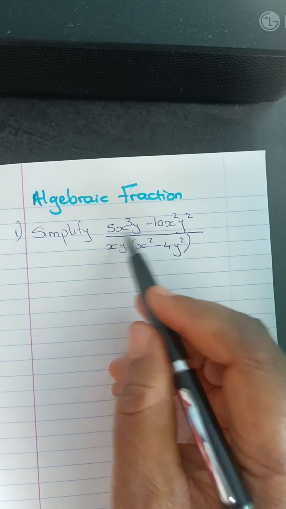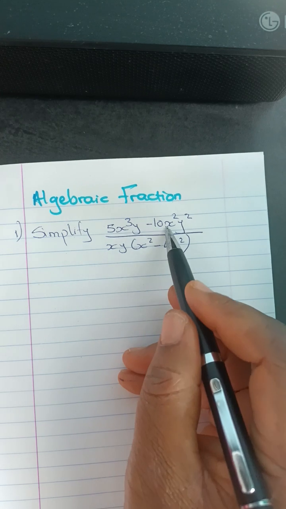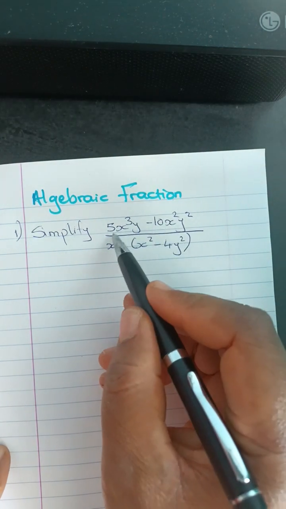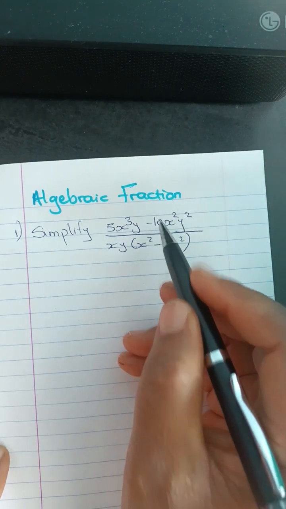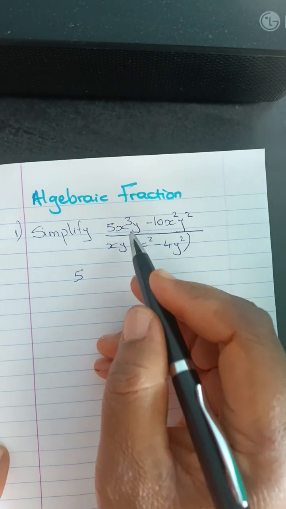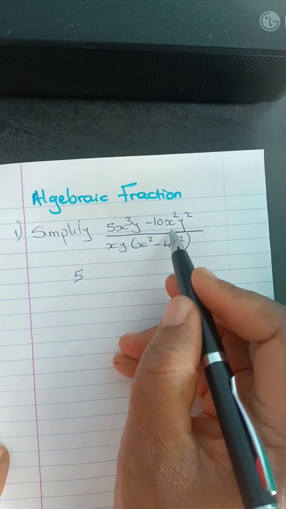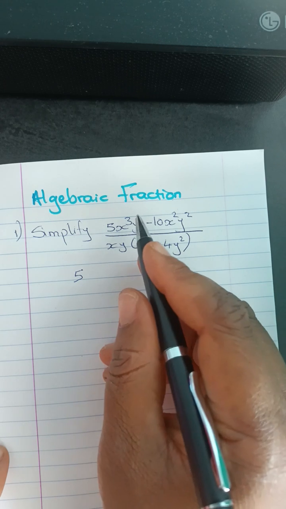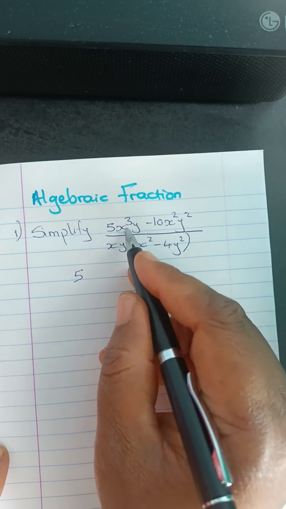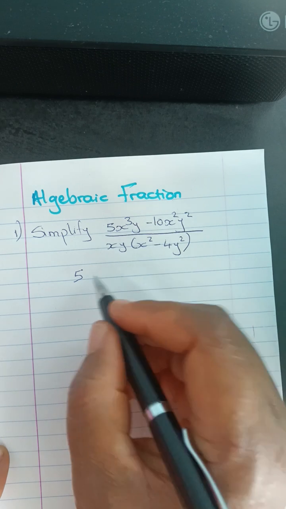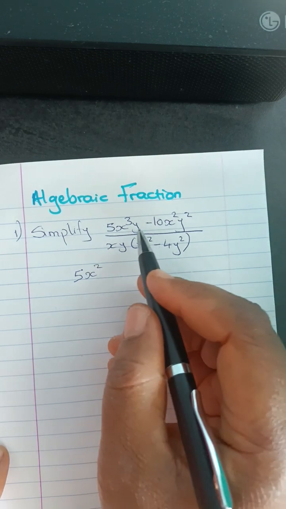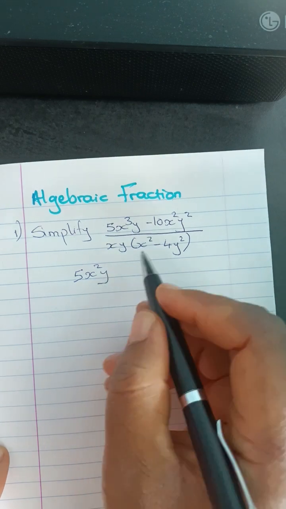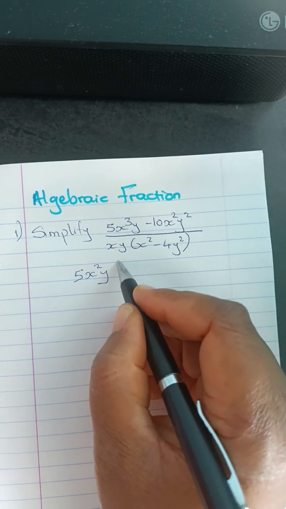What is the first thing we do? We look for something common in this fraction. In the numerators, let's look for something common. We have 5 here, and there's also 5 and 10. We have s raised to power 3 here and s raised to power 2 here. So what's common is s raised to power 2. We also have y squared, so y is common, just one y. So we open up our bracket.